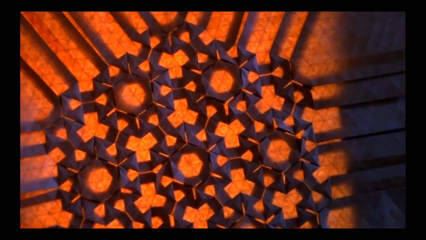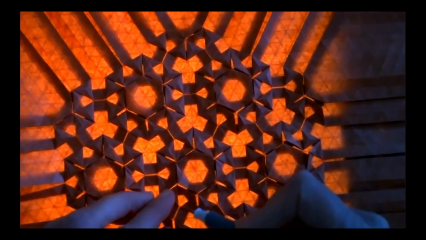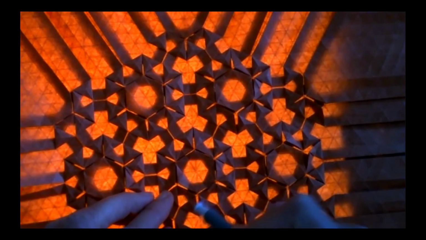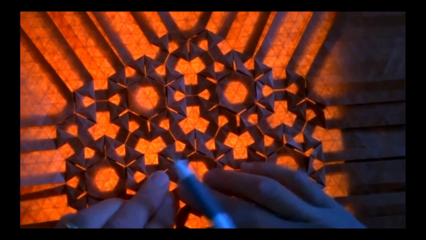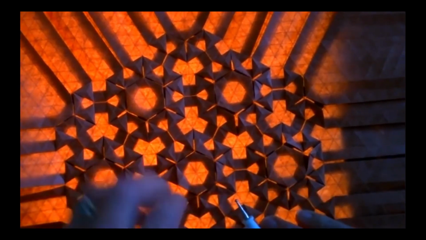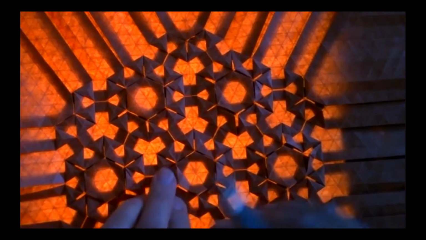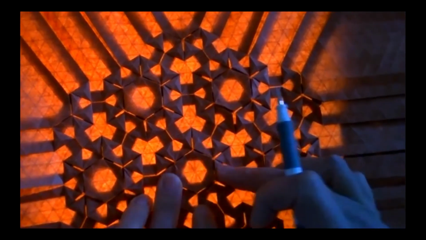Of course, you can do this with a drawing, but you'd have to do a different drawing for the next version. With paper, we can just adjust some of the folds that we made. So looking at this one, the little light points here are in the center of the sides of the hexagons. But if we can just adjust these folds so they're moved sideways a bit, so that they don't live at the center anymore.